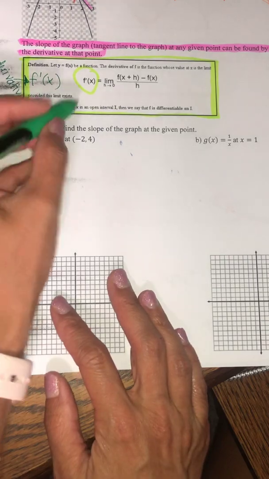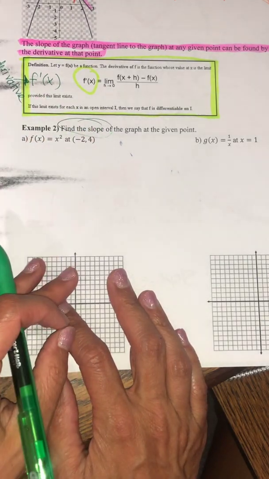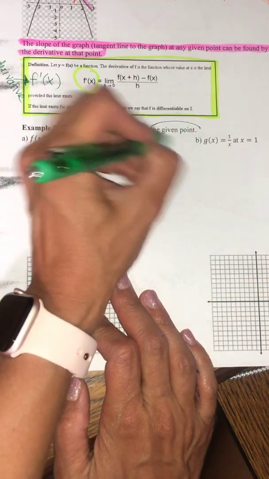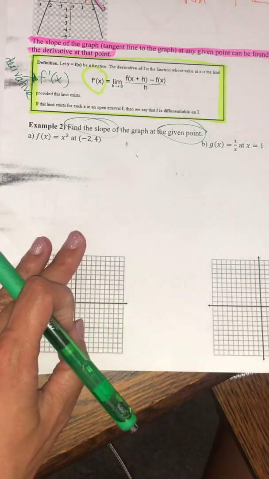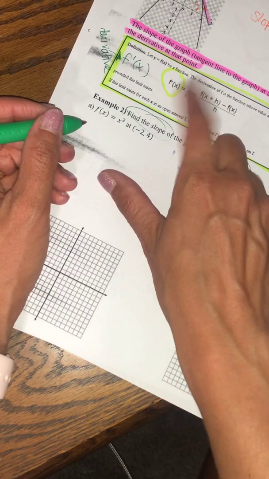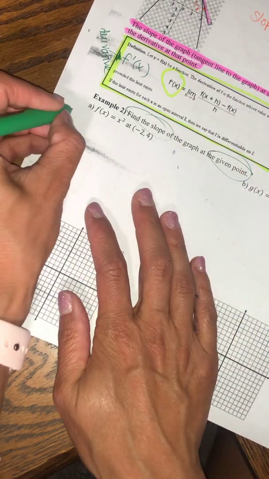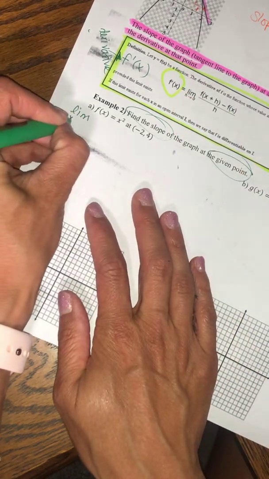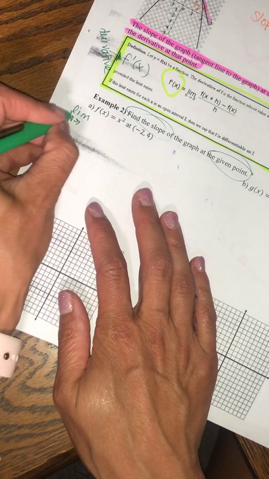So example 2, we're going to find the slope of the graph at the given point, okay? So here's the first step. Let me turn it a little bit because I'm a lefty and I have to do this. So I'm going to use this definition. So I'm going to have the limit as h approaches 0.